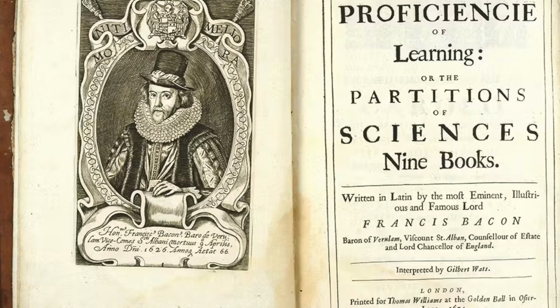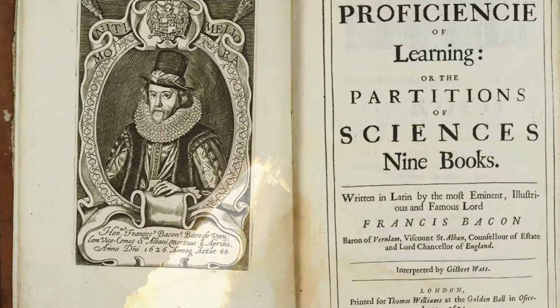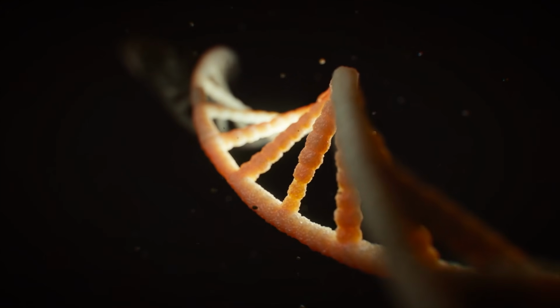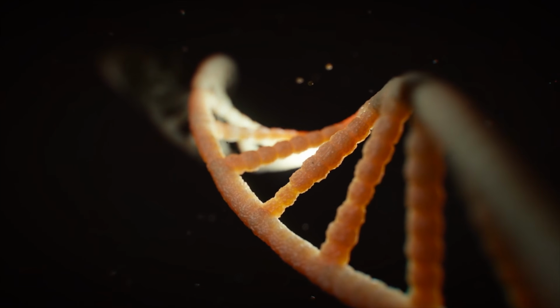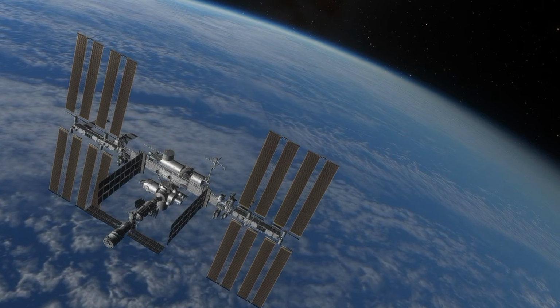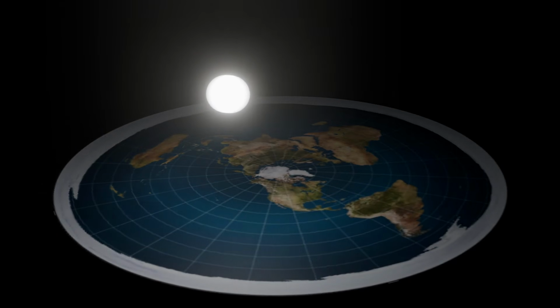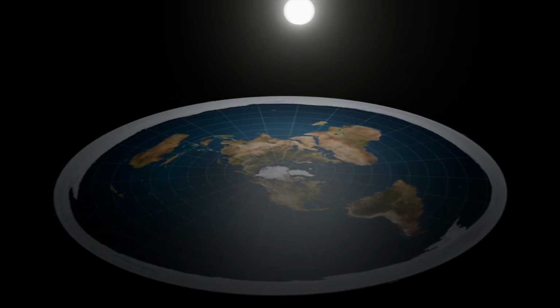The scientific method is the single most powerful tool humanity has ever invented for understanding reality, because without it, none of those other tools would mean anything. And tonight, we're going to show you exactly how it works and exactly what it looks like when it doesn't, using one of the most common flat Earth arguments as our test case.